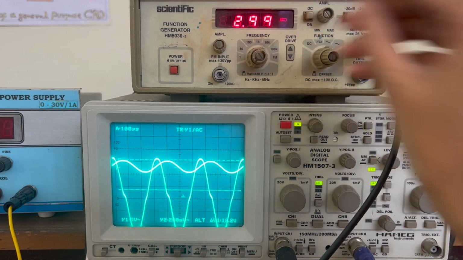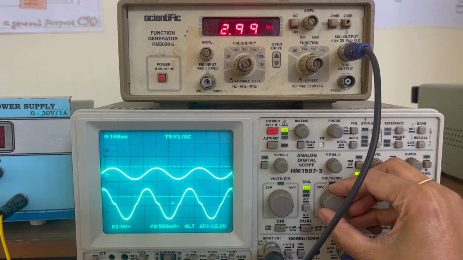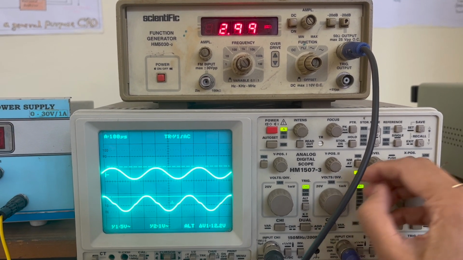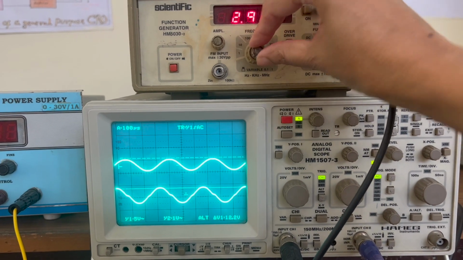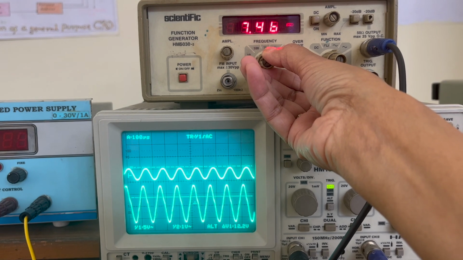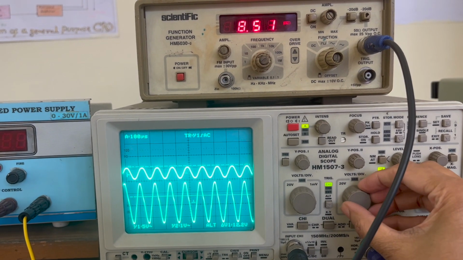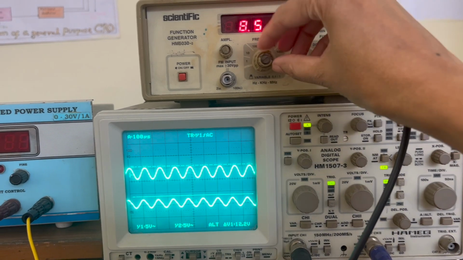We are at 2 kilohertz and output is almost equal to the input applied. You increase it further, output is increasing compared to the input. We have gone to 8 kilohertz and now output is higher than the input applied. So this is a high pass filter.